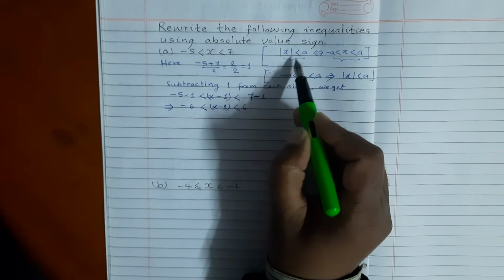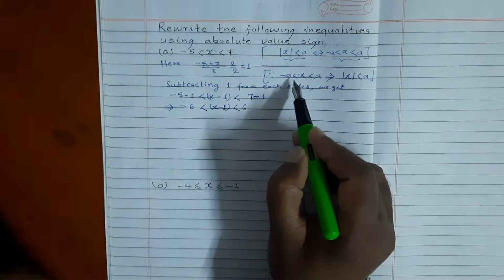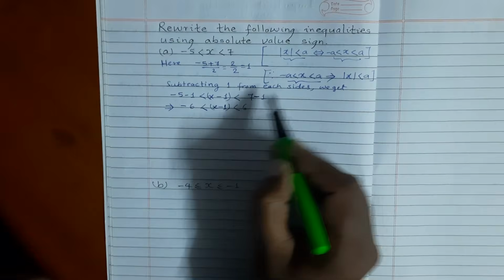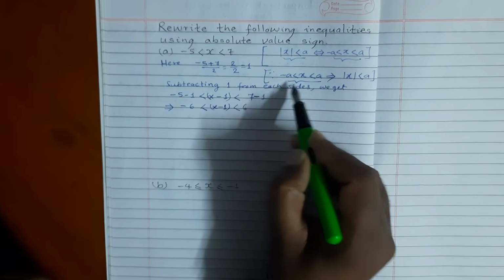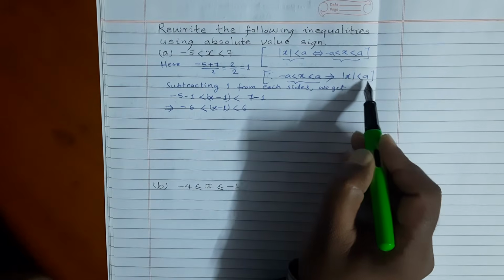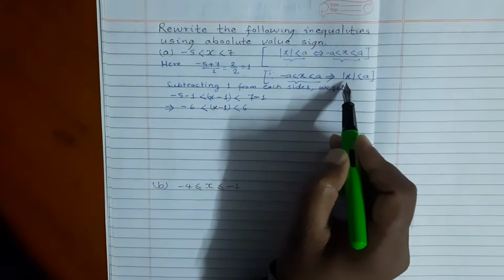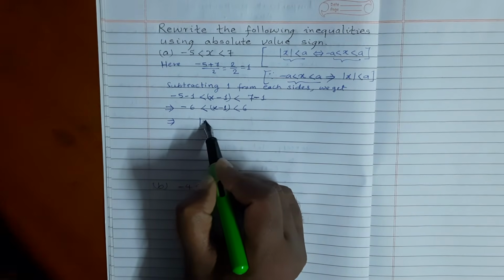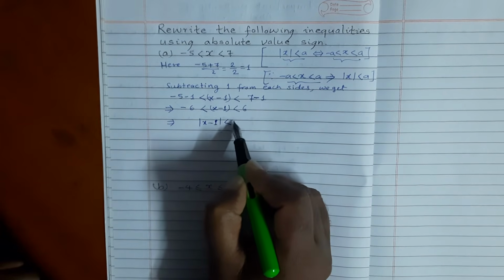Now it has become in this form. In place of x we have x minus 1, and in place of a we have 6. So if the inequality is in this form, we can write absolute value of x lesser than a. In place of x we have x minus 1. So using this formula, this implies absolute value of x minus 1 is lesser than 6.